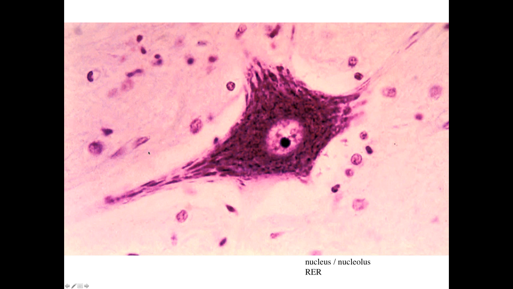This is a typical example of a eukaryotic cell. This happens to be a multipolar neuron from humans, and what I'm highlighting right here would be the nucleus. Of course, you can't resolve the nuclear envelope with the light microscope.